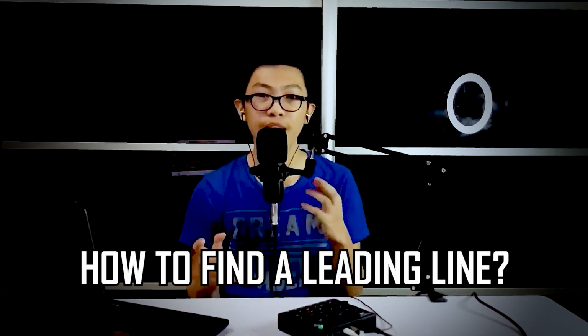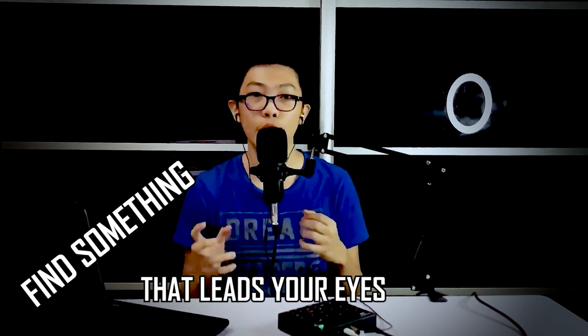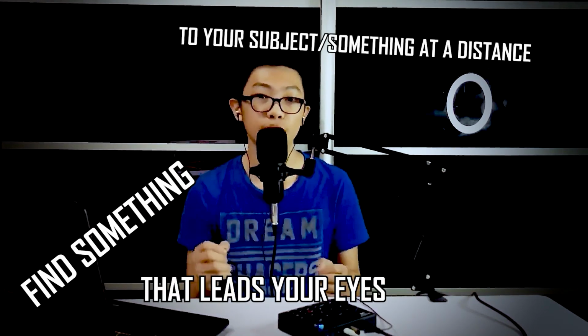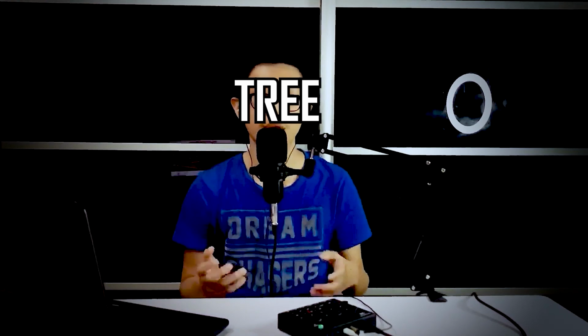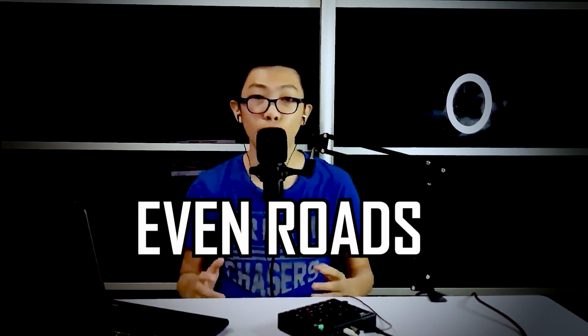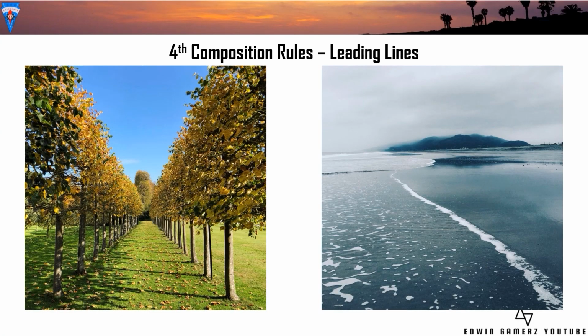So a lot of you might ask, how do you find a leading line? All you have to do is just get low to the ground and find something that leads your eyes to your subject or something at a distance. For example, a branch, a tree, a wall, a fence, or even roads can become a leading line. Basically, everything can become a leading line, including a bunch of trees, just like this one.